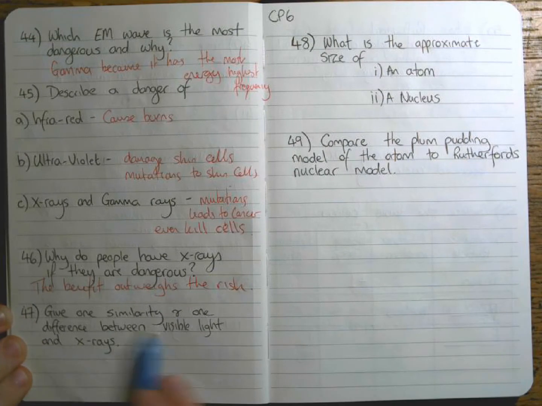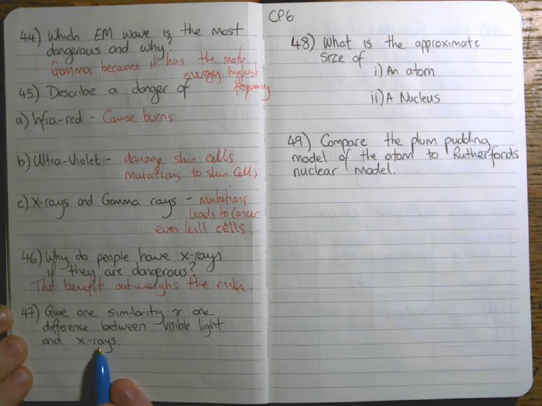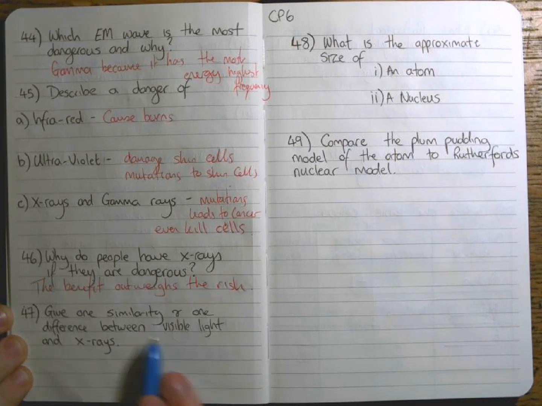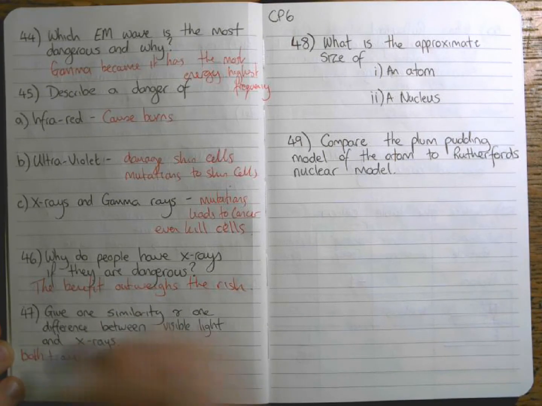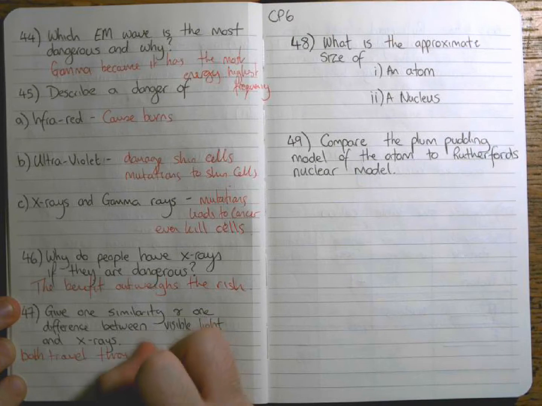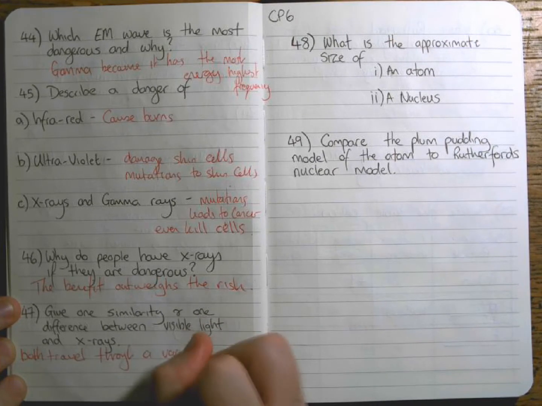Next, give one similarity and one difference between visible light and X-rays. Okay, a similarity, we could say that they can both travel through a vacuum.